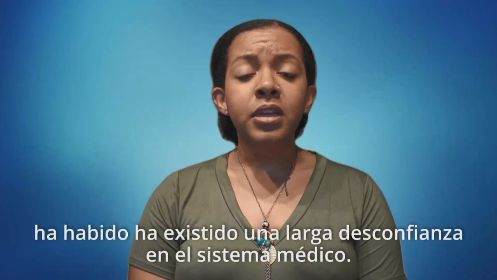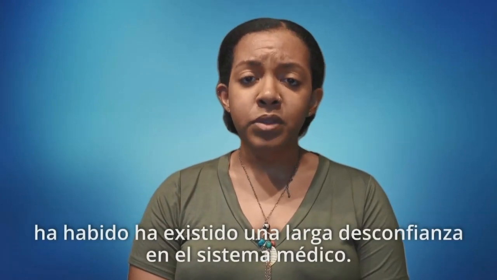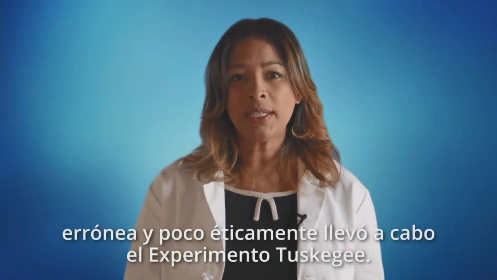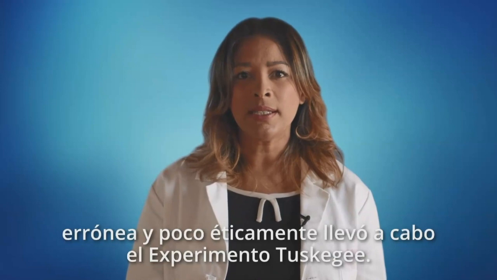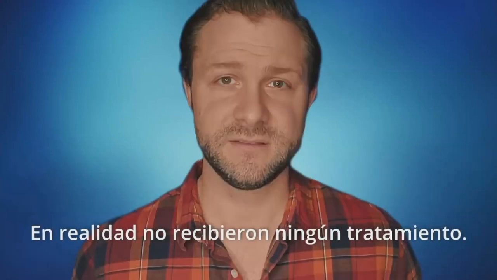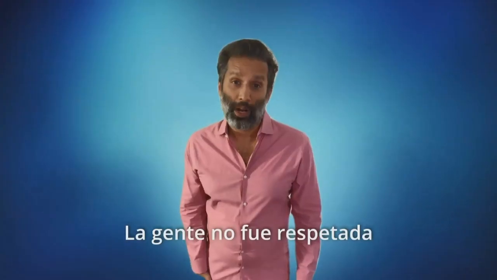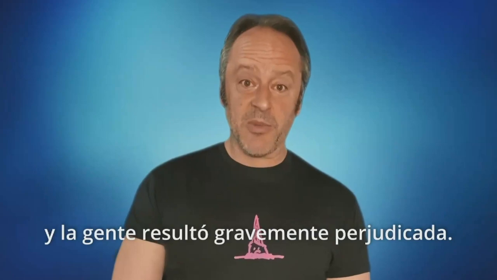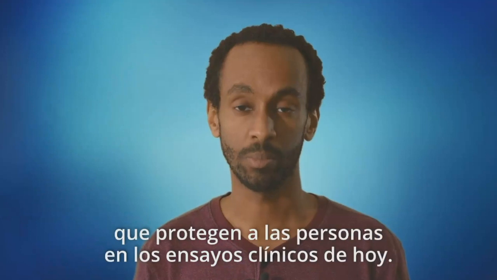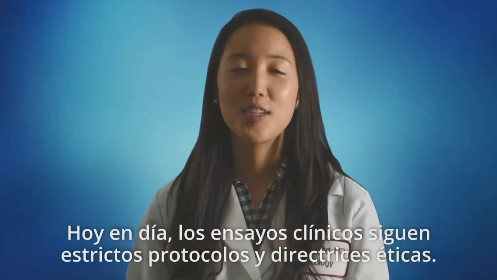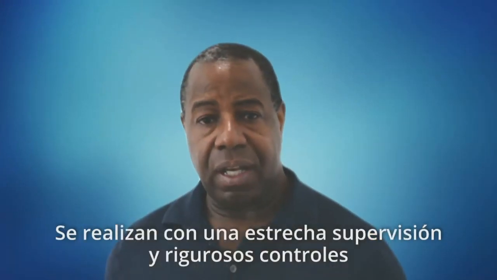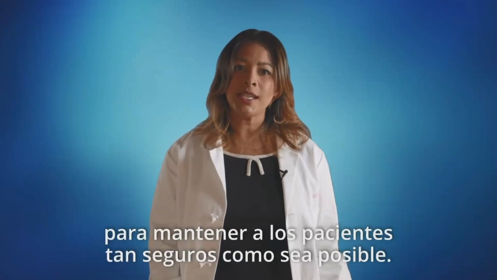In the Black community, there's been a long-standing mistrust of the medical system. From 1932 to 1972, the Public Health Service wrongfully and unethically conducted the Tuskegee experiment. Black men were misled into thinking that they were being treated for syphilis. They actually didn't receive any treatment. People were not respected, and people were seriously harmed. But from this awful experiment came many of the laws and regulations that protect people in clinical trials today. Today, clinical trials follow strict protocols and ethical guidelines. They're done with close supervision and rigorous oversight to keep patients as safe as possible.